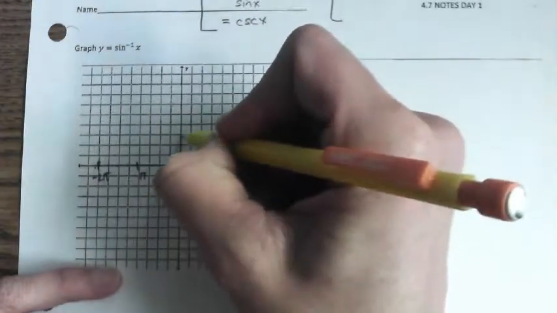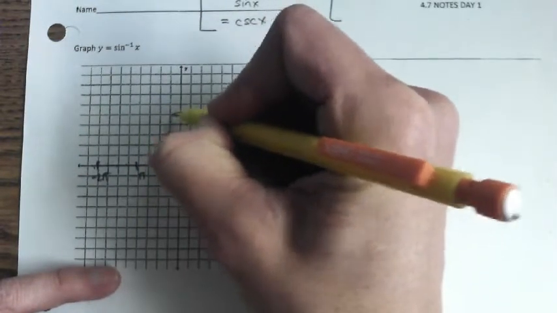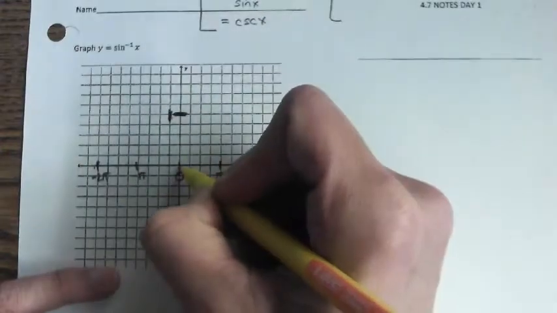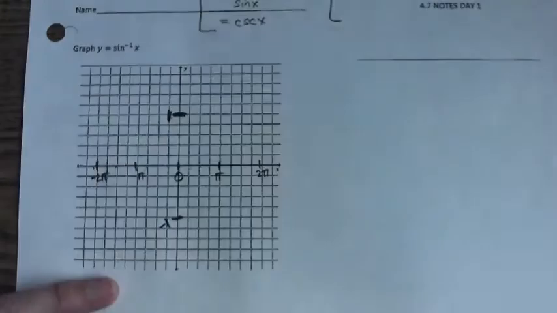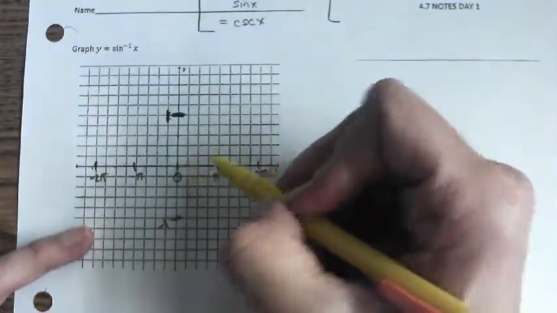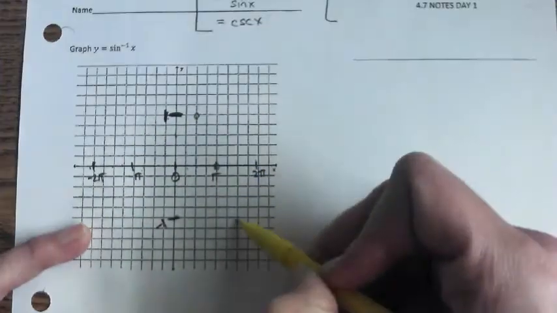So I'm going to call 5 units equivalent to 1. You'll see why in a second. And I'm just going to graph the parent function of sine.